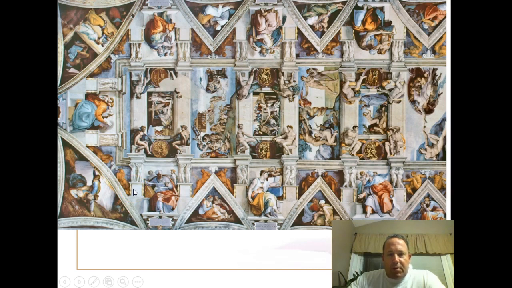So a fresco, this is what it looks like from down below. A fresco is plaster. When you apply the plaster, you have to be skilled at that to make sure it's smooth. You apply it to the ceiling, and then you have to paint it. When you paint it, the color gets absorbed.